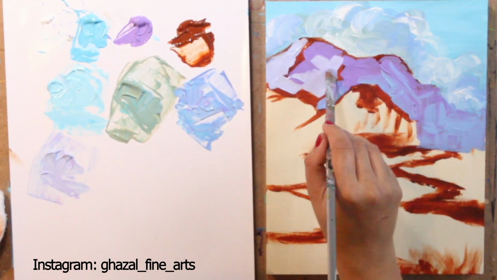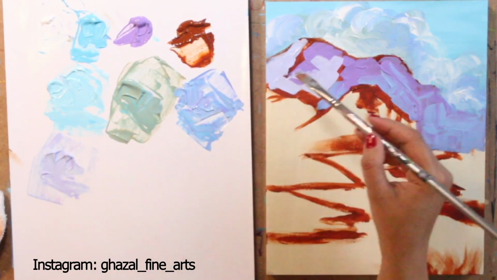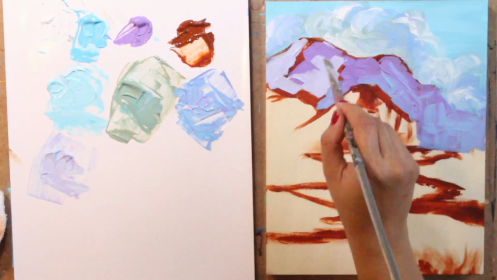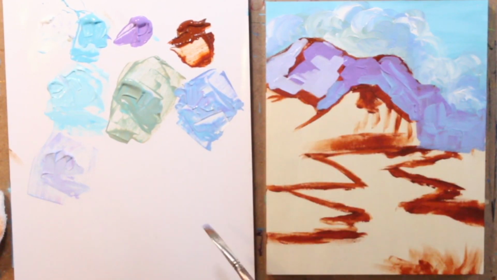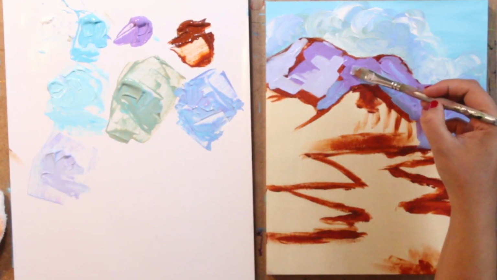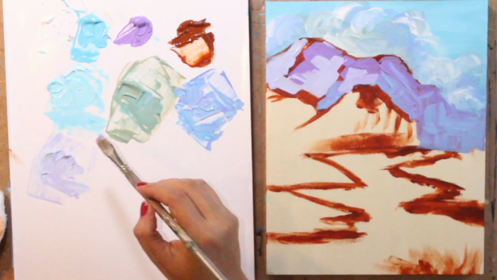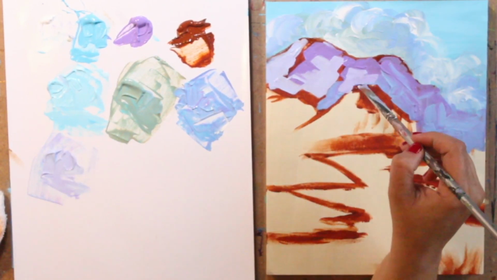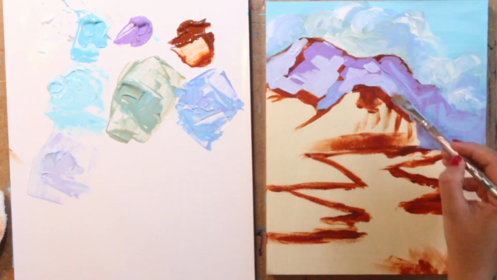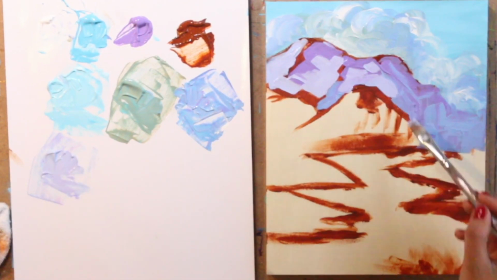Try to use the flatness of my brush, and use the tip even somewhere that I need. On top of this mountain. So that's great.